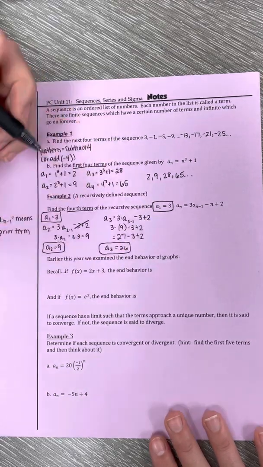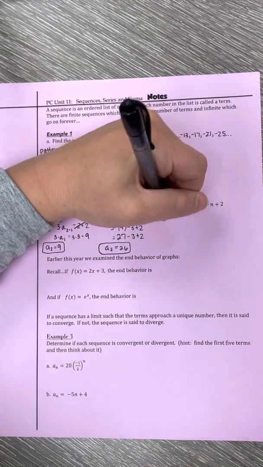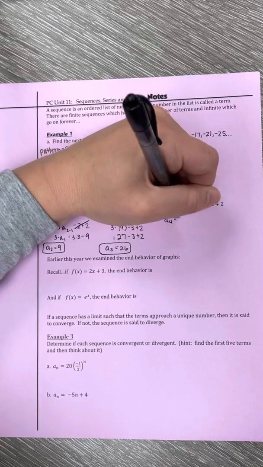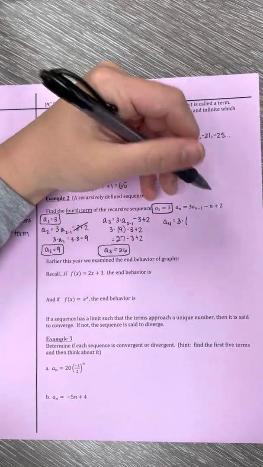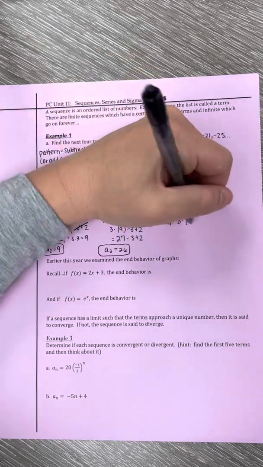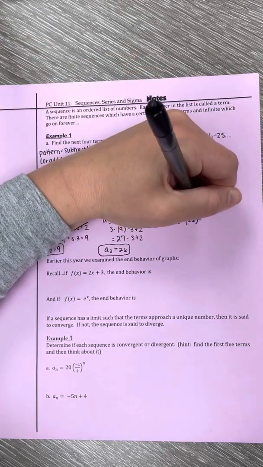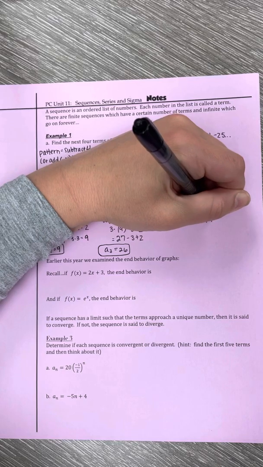And we just have to do one more because all we're looking for is the fourth one. So a4 is equal to 3 times, and because we already know that a_(n-1) is the prior term, I'm just going to go ahead and write 26. Minus 4 plus 2.